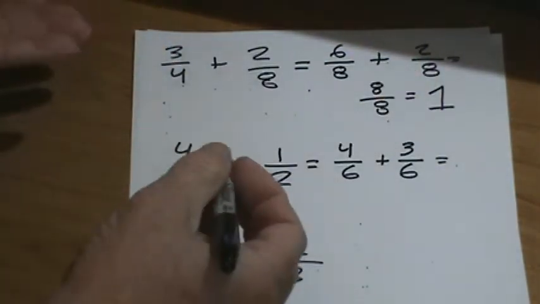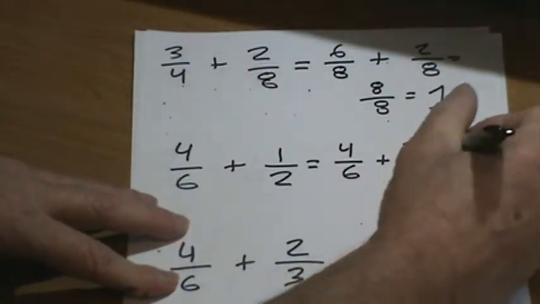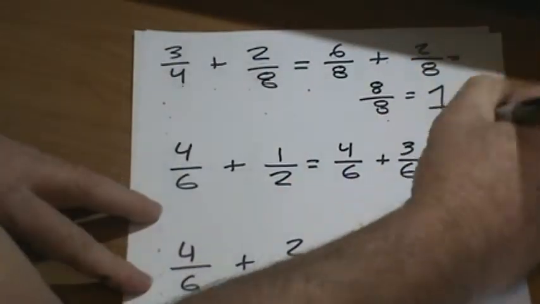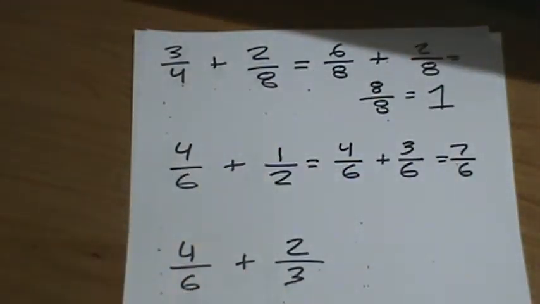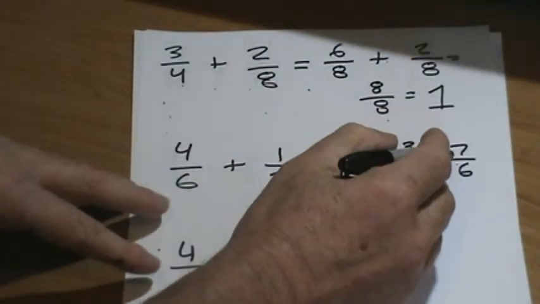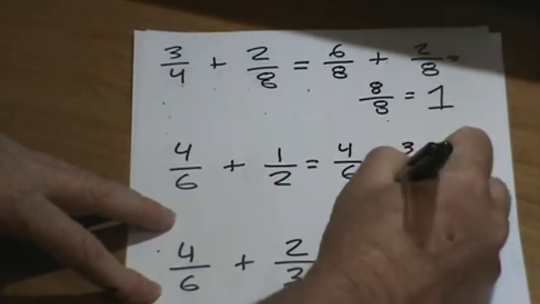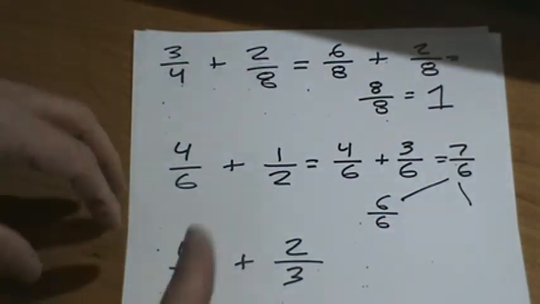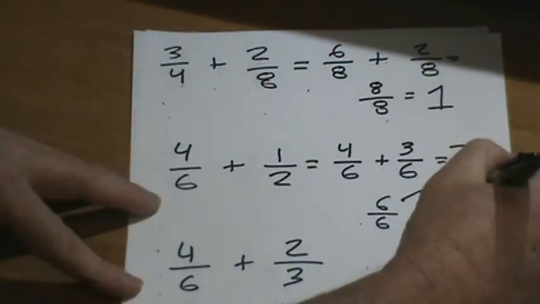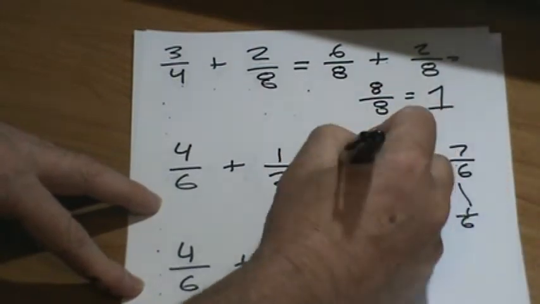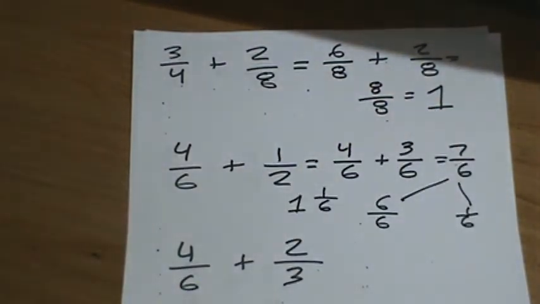So let's go ahead and add them up. The denominator stays the same, and 4 plus 3: 4, 5, 6, 7. So we have 7/6. Let's make that into a mixed number because right now it's an improper fraction. So we have 6/6. And how many sixths do I have left over? Well, 7 minus 6 is 1/6. And there we have it. Our answer is 1 and 1/6.